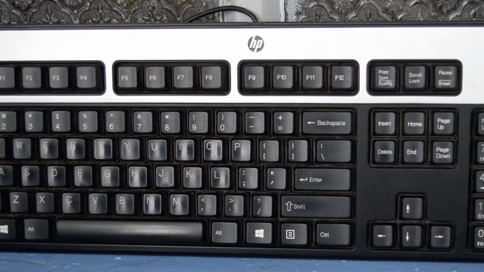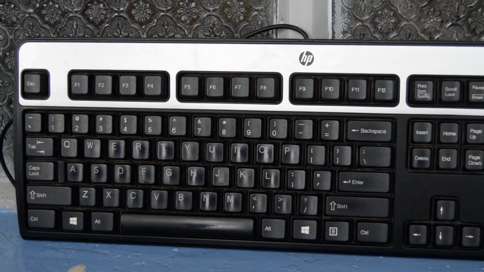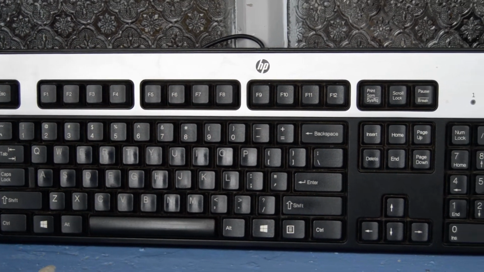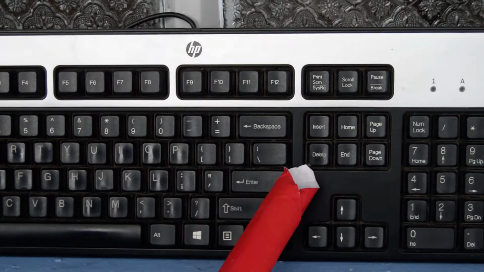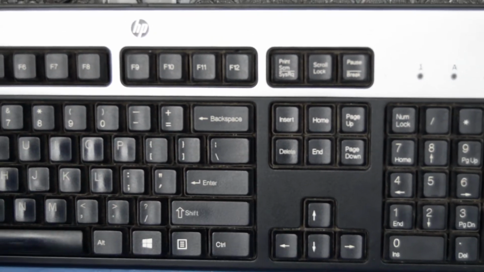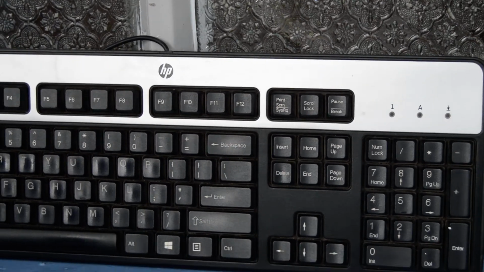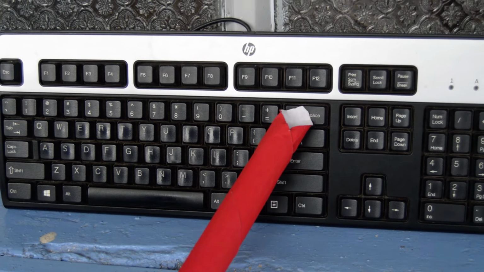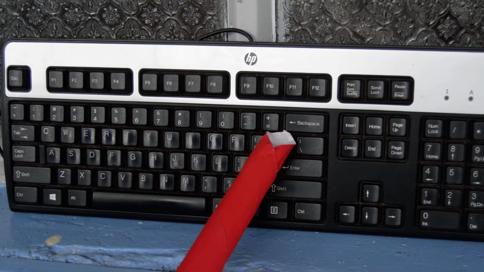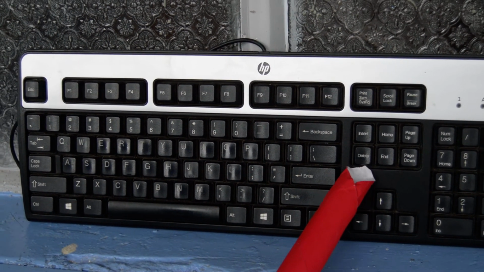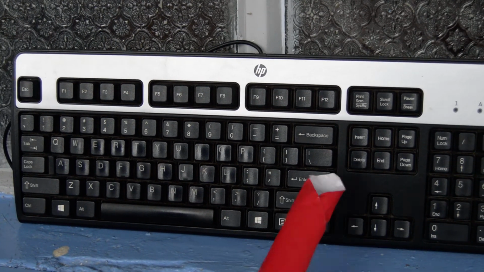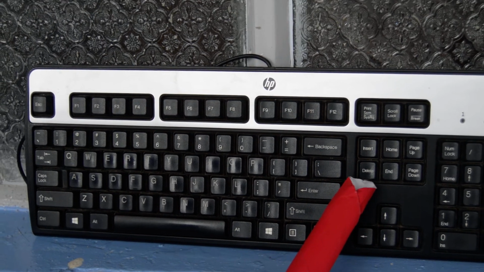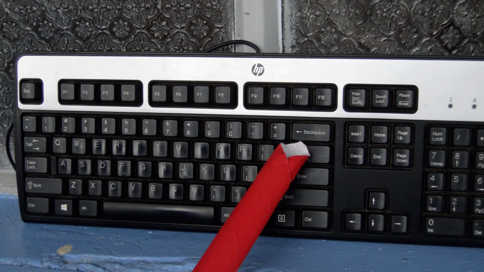The other key that we're going to talk about is the delete key. The delete key is right here. This one also deletes one character to the right of the cursor each time you press it. Remember, the backspace deletes to the left, and this delete key deletes to the right. So whenever you are typing, this one deletes the character to the right, but this one deletes the character to the left.